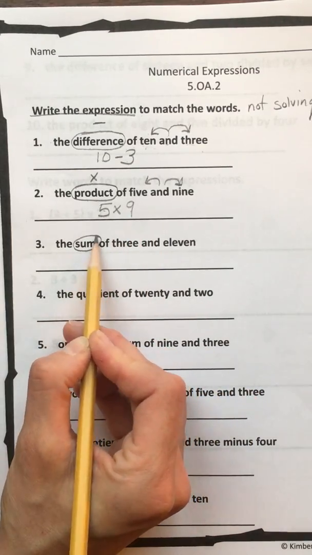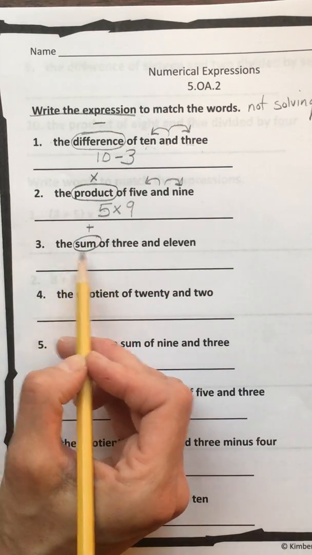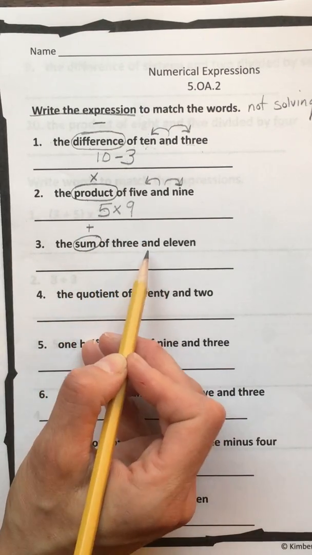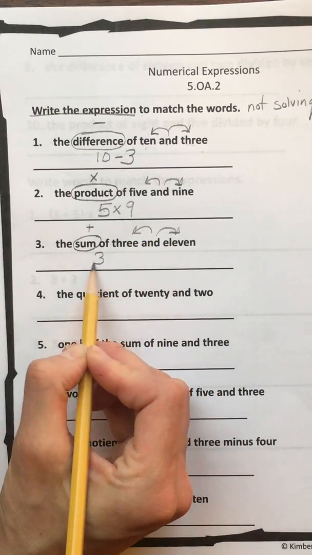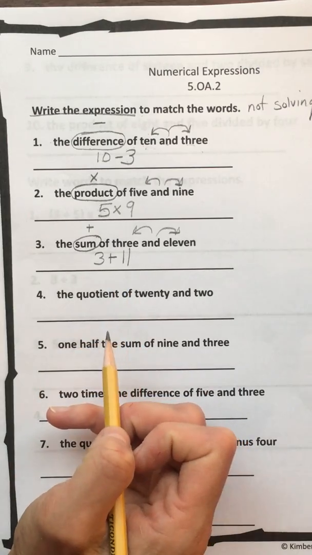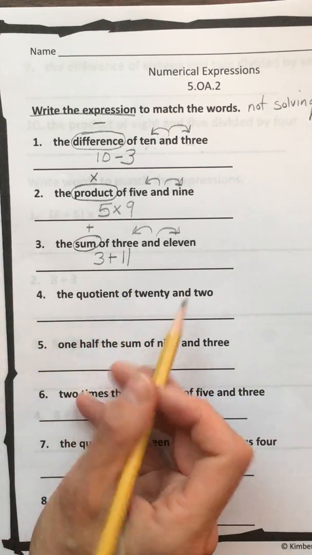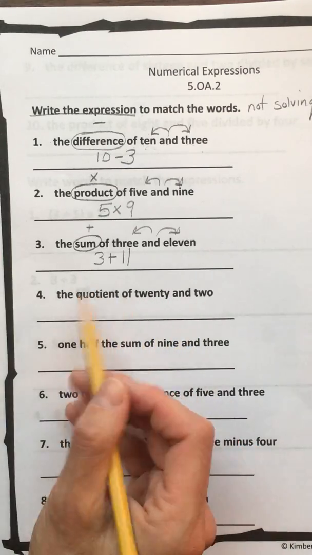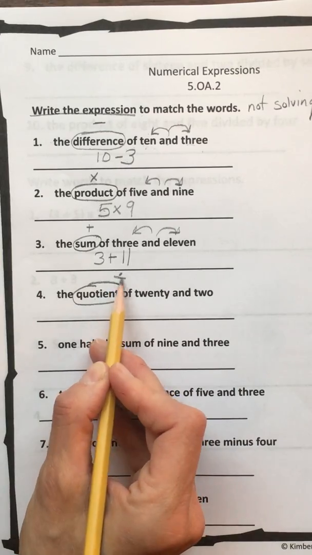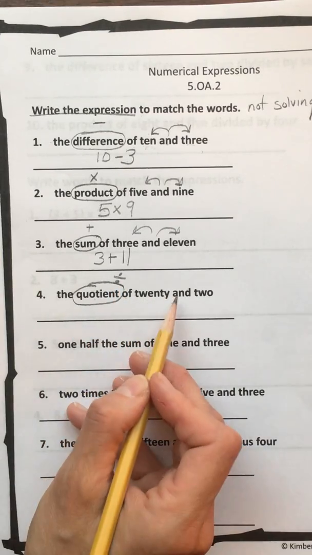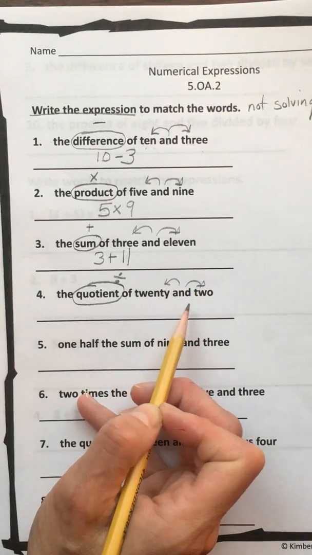The sum, what does sum mean? What operation? Addition. The sum of 3 and 11. These two go together. The quotient of 20 and 2. What operation is quotient? Division. Of 20 and 2. These two numbers go together because they're separated by an and.